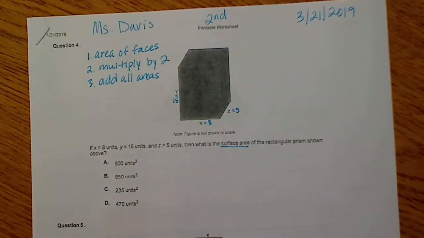So first of all, we need to identify what is considered a face. Now, I don't know what I did with the rest of my highlighters. I put them over there. I'm just going to use a pen. Oh, here we go. All right.